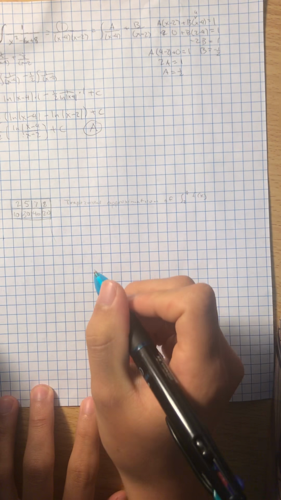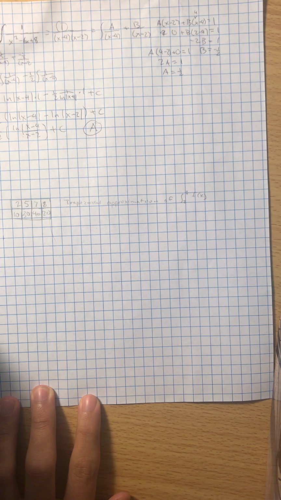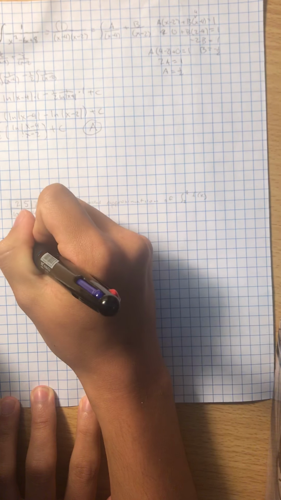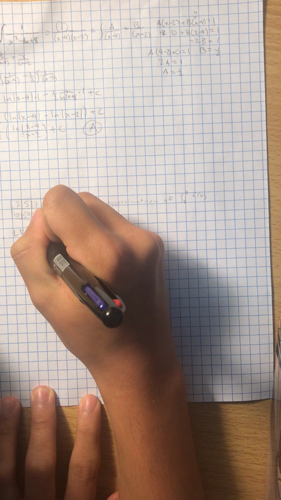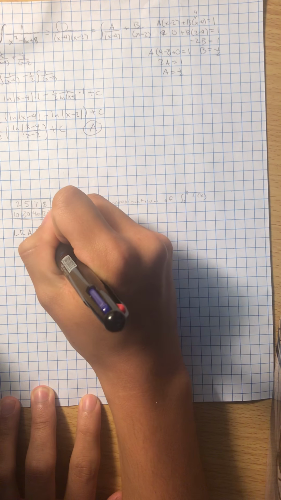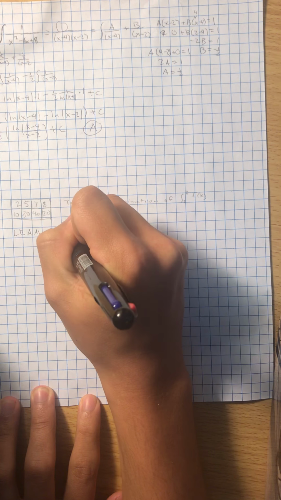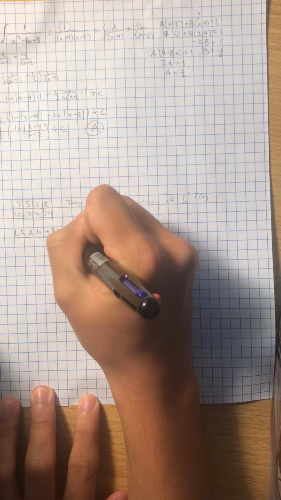And then for the third one, the trapezoidal approximation is just (LRAM plus RRAM) over 2.